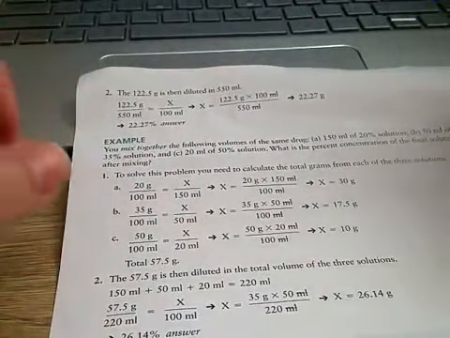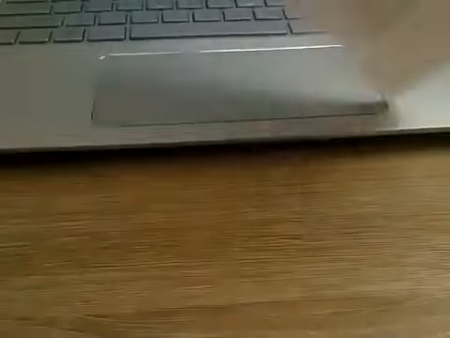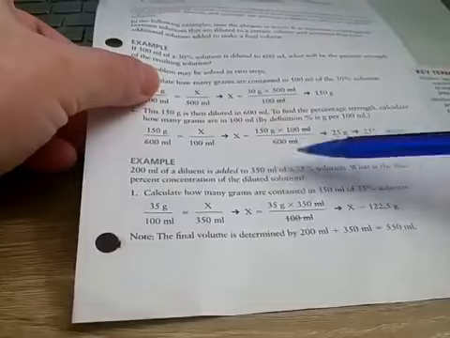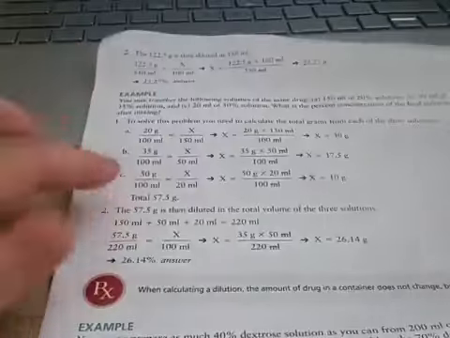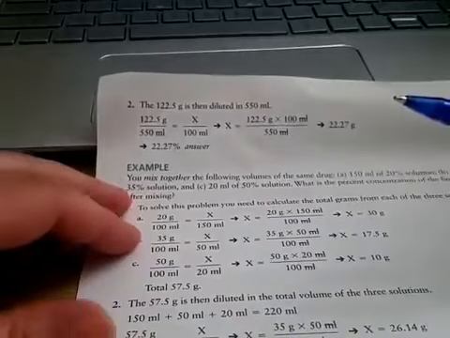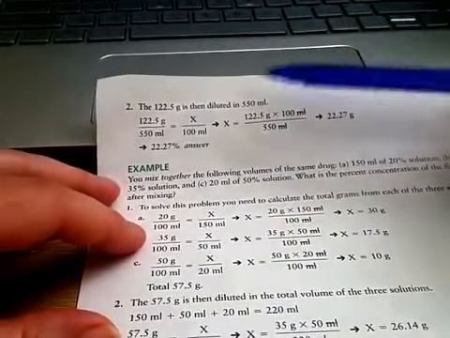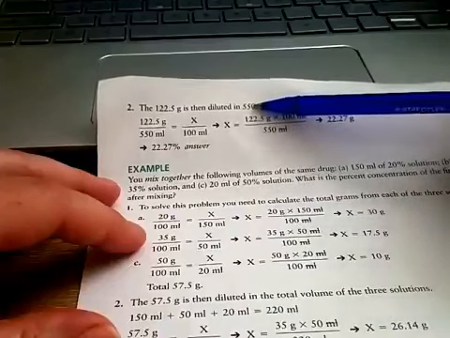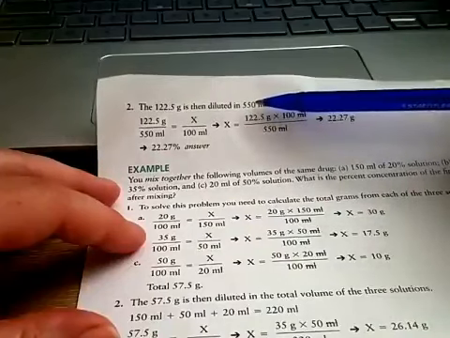In our original 350, we had 122.5 grams. But now we're adding another 200, according to the problem. So our 350 plus our 200 gives us 550 ml.